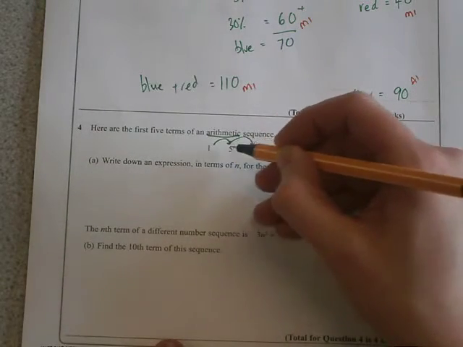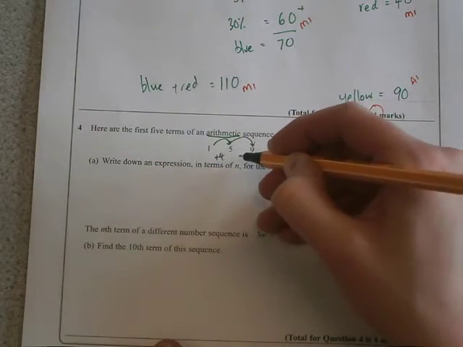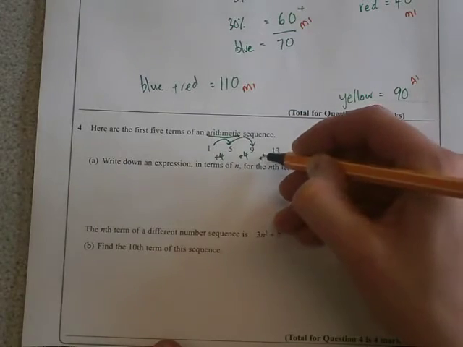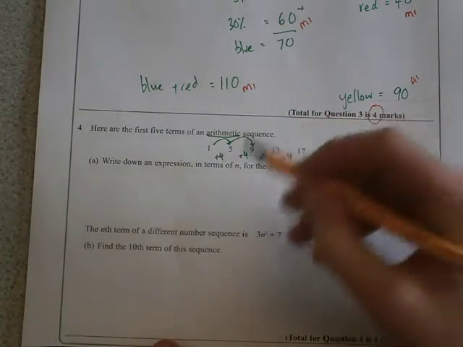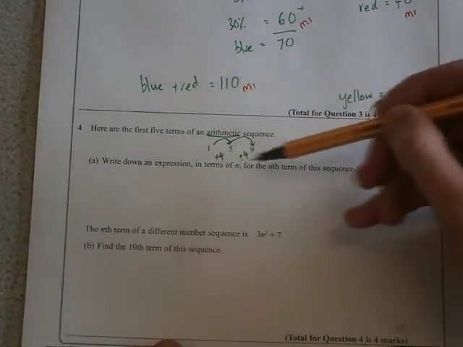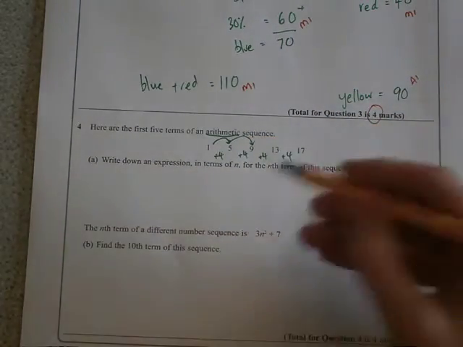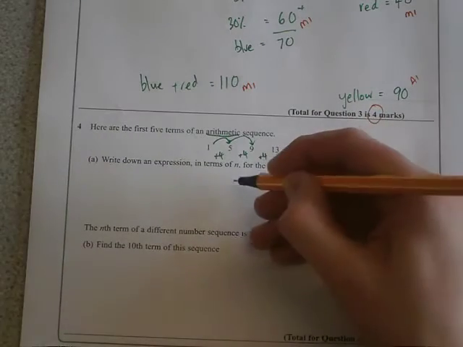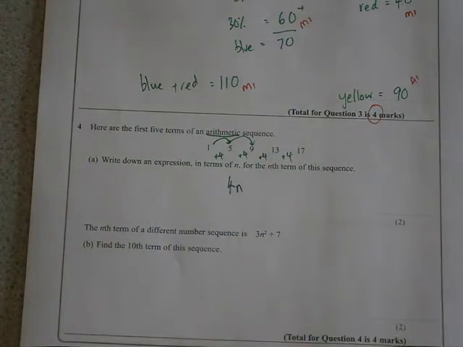So between 1 and 5 there's 4, and I'm just going to check that it works all the way through, and it does. So I'm adding on 4 each time. So this is essentially the 4 times table. It's just been shifted up and down a little bit. So we use that common difference of 4 and put that next to n, 4n.